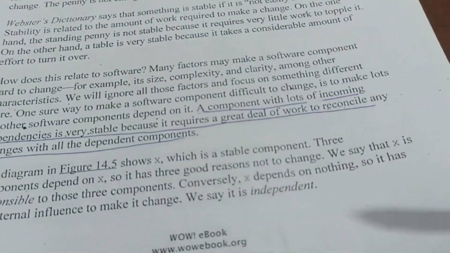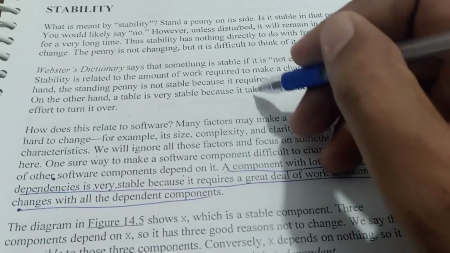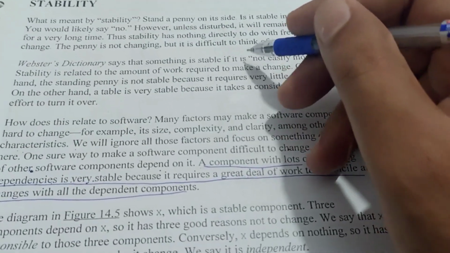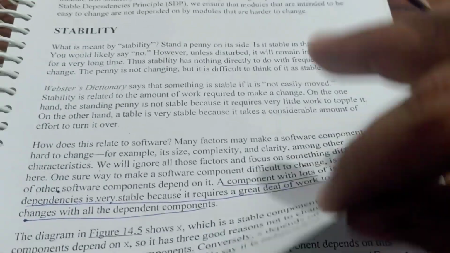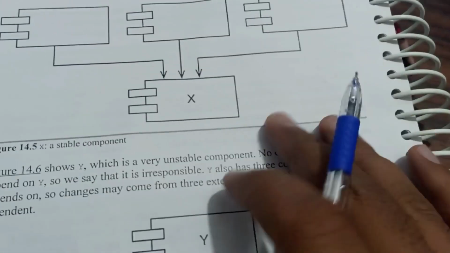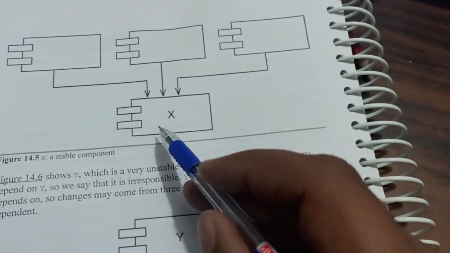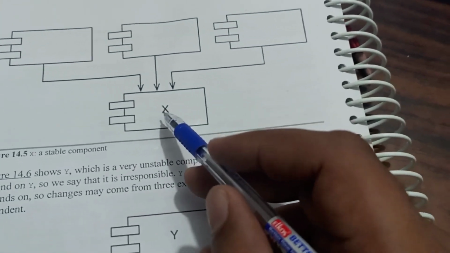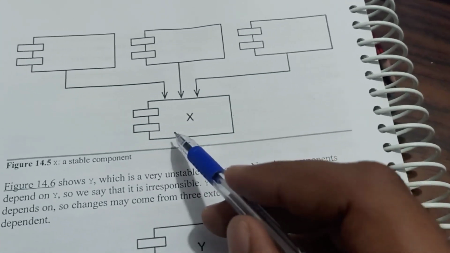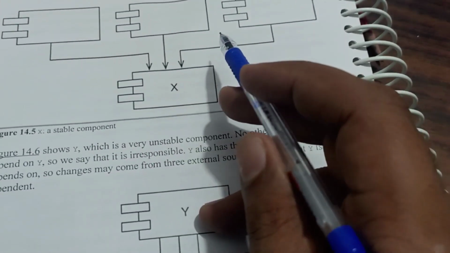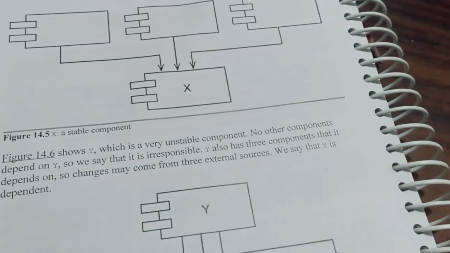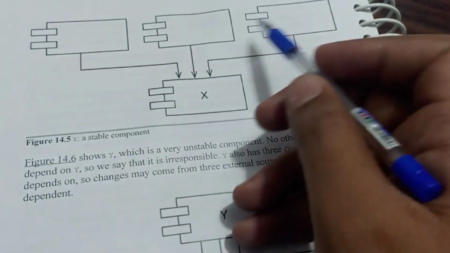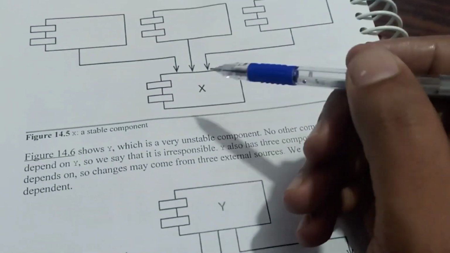So it talks about a component which has multiple dependencies on itself, so it is hard to change that component, because it has to reconcile any changes with all dependent components. What does it mean? Let me show you the diagram. This is component x, and these three other components are depending on x, using x. Now if I make any changes to x, I have to resync with all three components, right? So changing x is not that easy, so I will call component x a more stable component compared to the three components, because any change in this component is going to affect all three components.